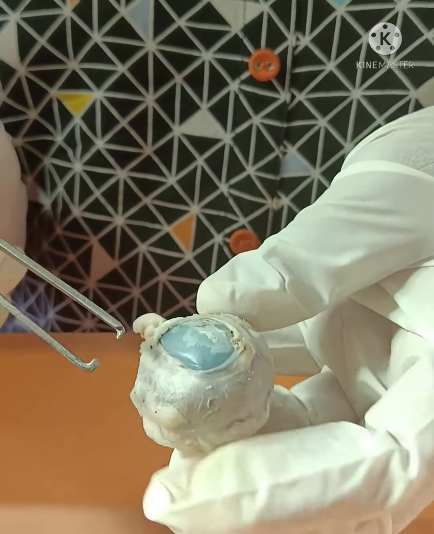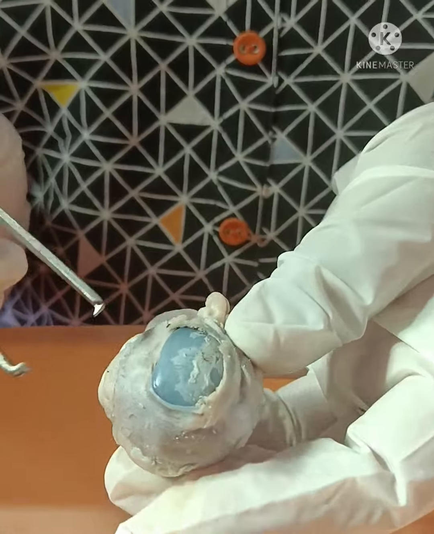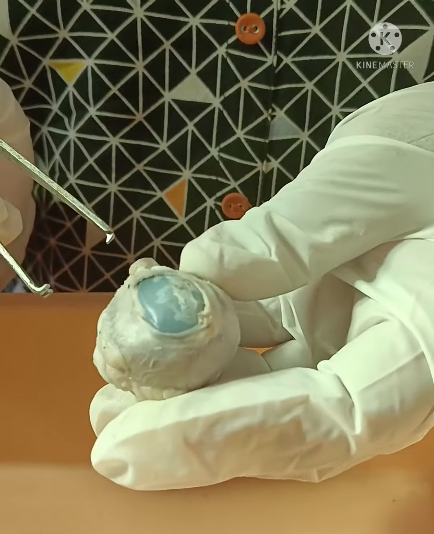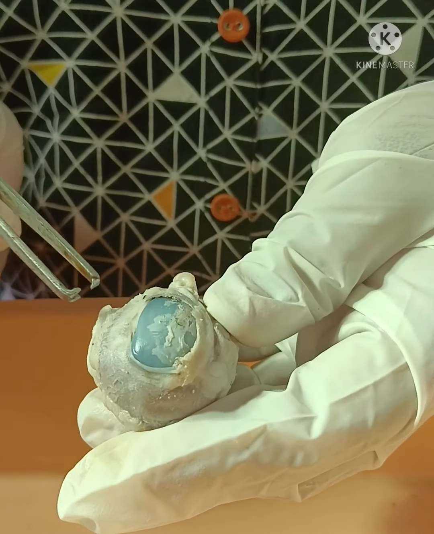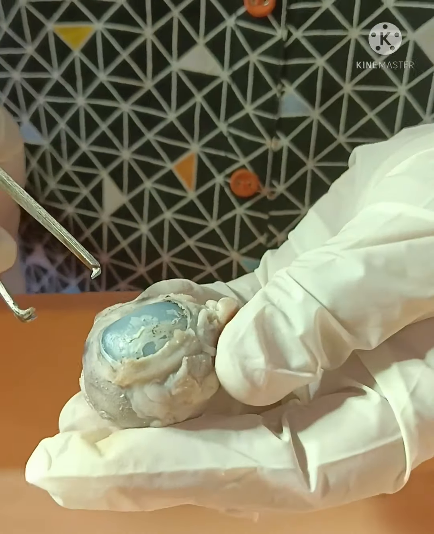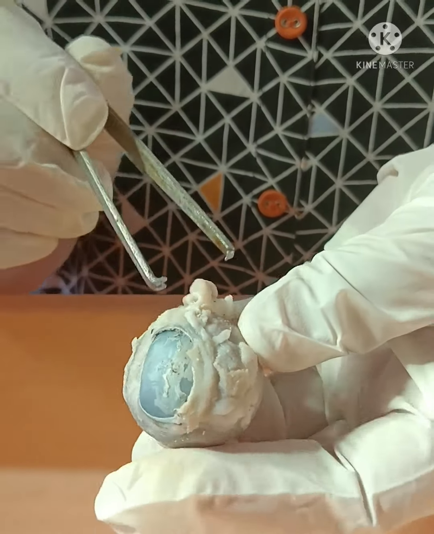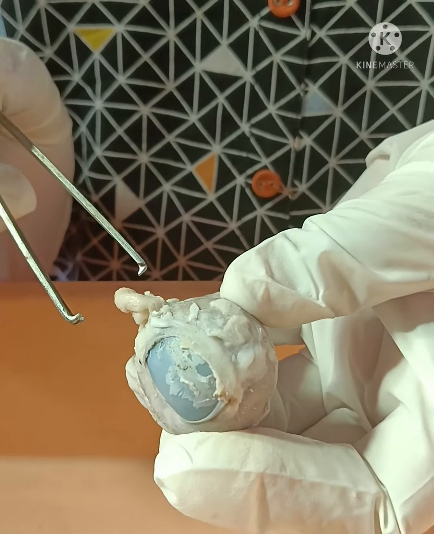Today I am going to discuss eyeball dissection. The eyeball is the globe of the eye. It is the organ of sight and it resembles a camera. It occupies the orbital cavity, and in each orbit, two eyeballs are present.